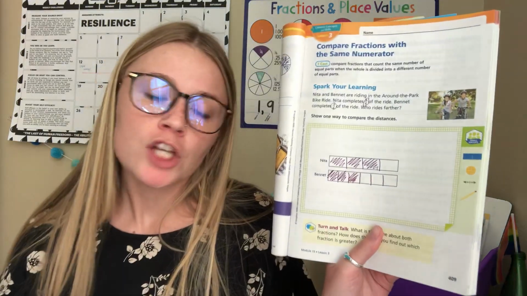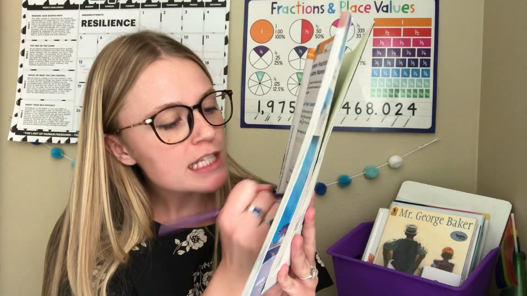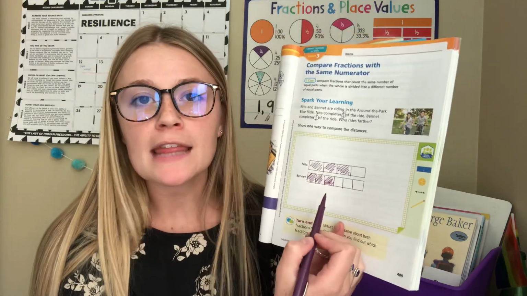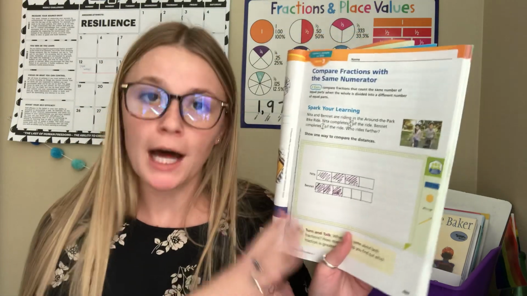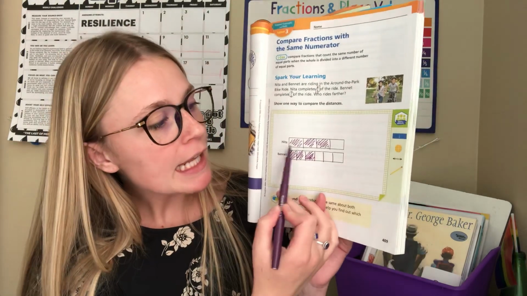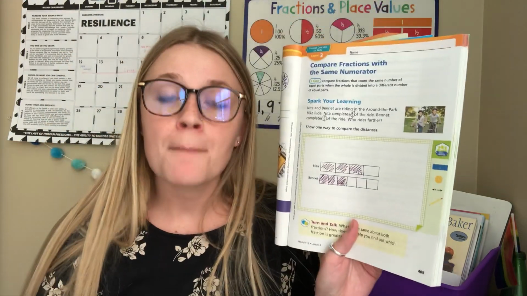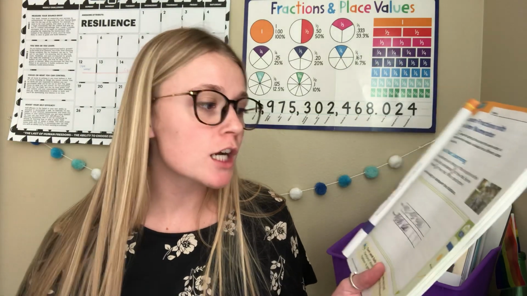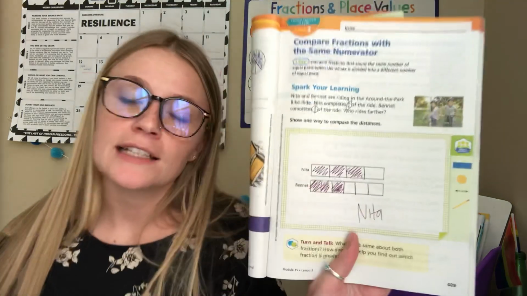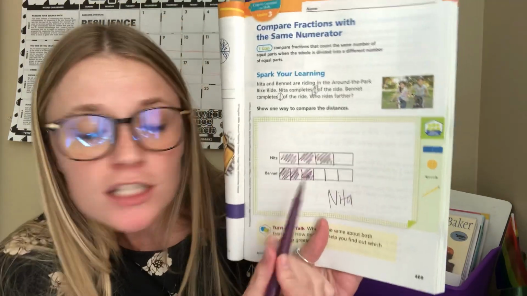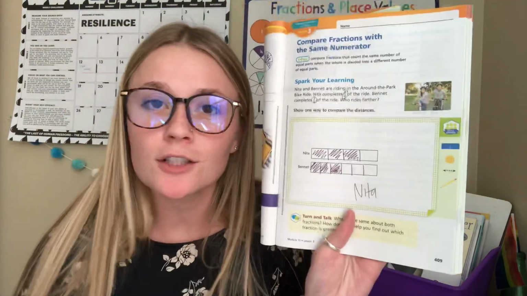Like that. So since my fraction strips are the same length, meaning that the wholes are the same, I can trust my visual model and see that Nita has done more of the ride. So who rides farther? Nita. Nita rides farther. We can see that just by looking at the visual model.